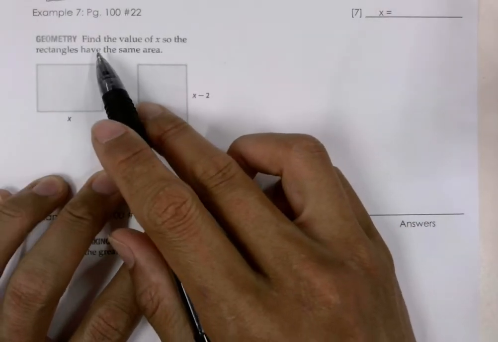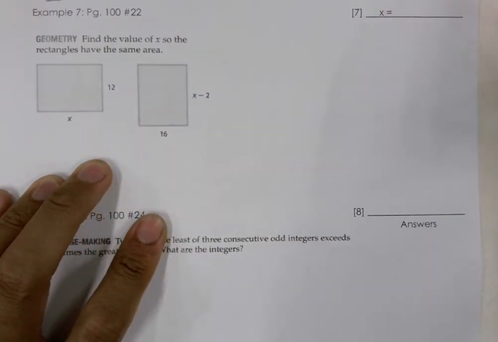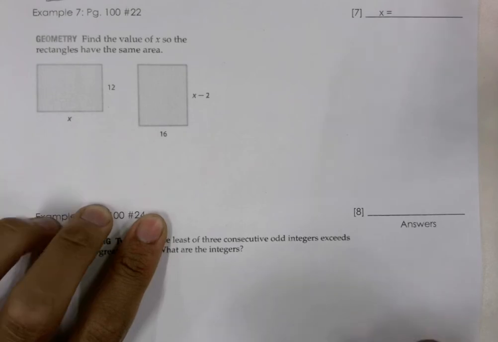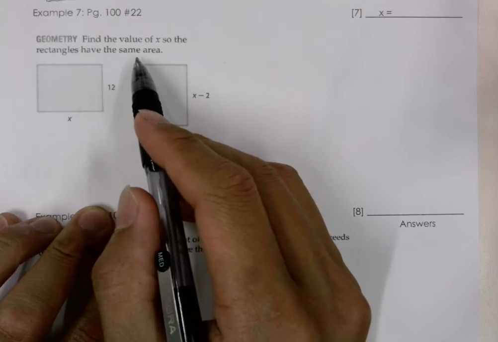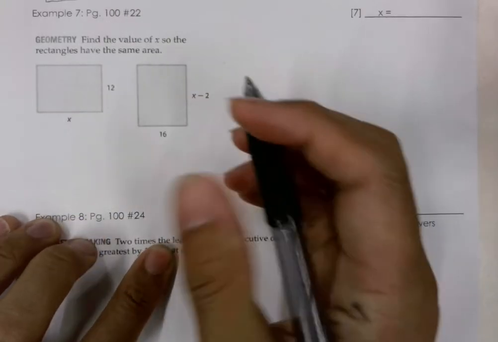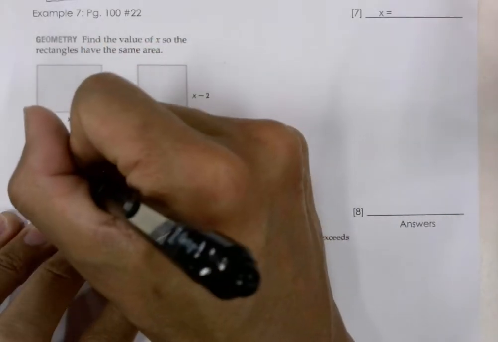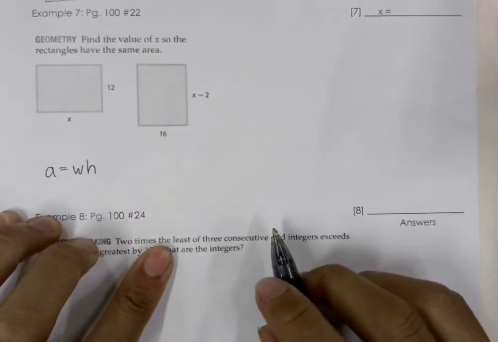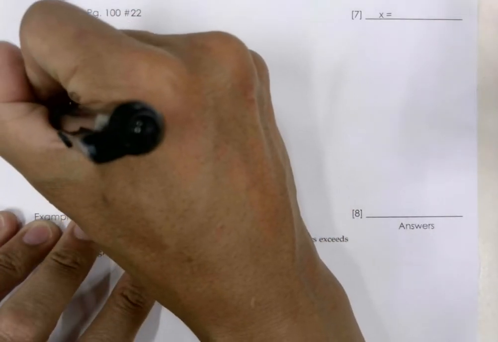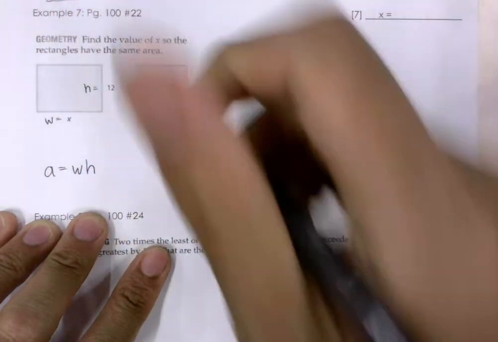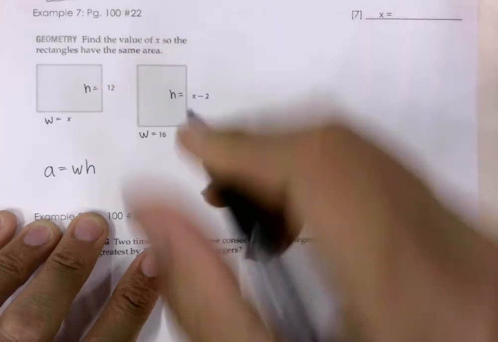Number 7 says find the value of x so the rectangles have the same area. Now, if you think back, you need to know the formula for the area of a rectangle. So let me go ahead and give that to you down here. The area of a rectangle is equal to width times height. And in each of these drawings, we're given the width and the height.